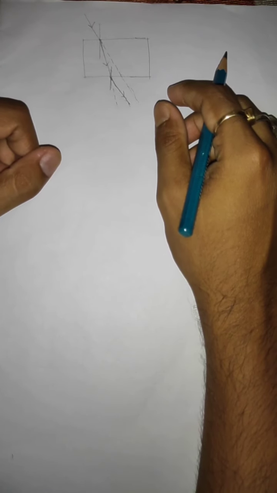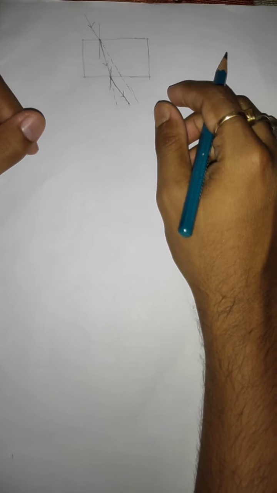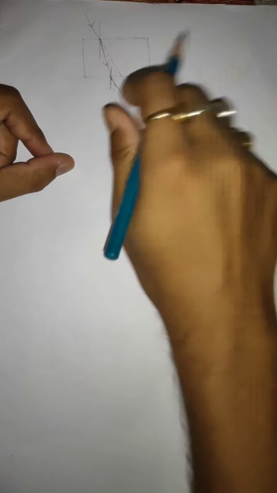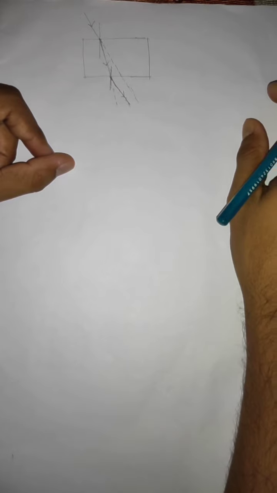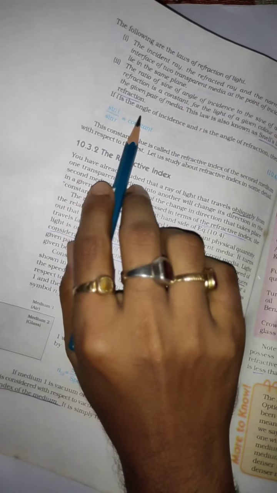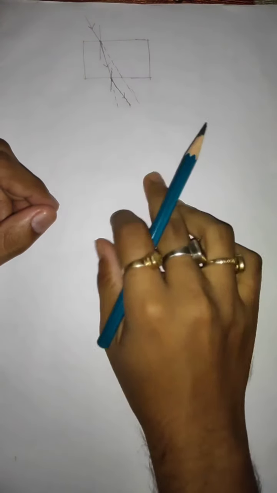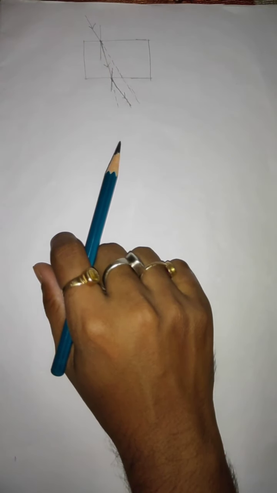Okay, and this is a constant term. It has no unit. Actually, this is a ratio. As per Snell's law, this is also a ratio of sin I by sin R. You see, if I is the angle of incidence and R is the angle of refraction, then sin I by sin R is constant.